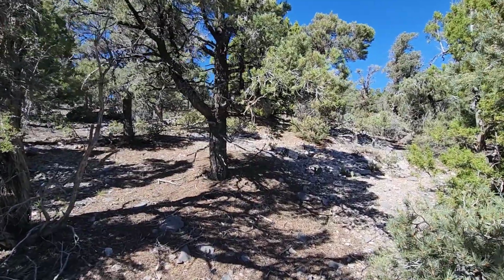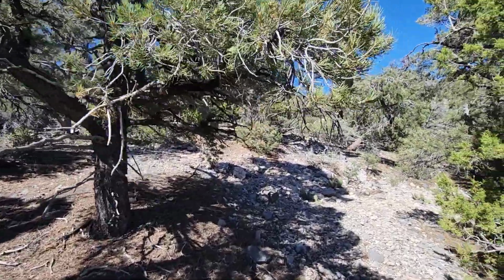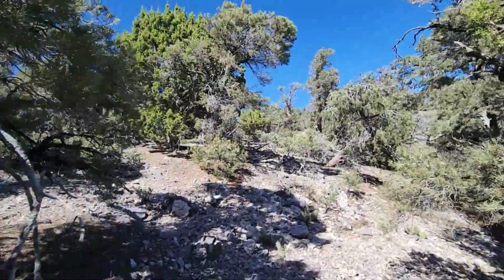And continuing north toward that next high point on the Wilson Ridge, north of Red Rock Summit.